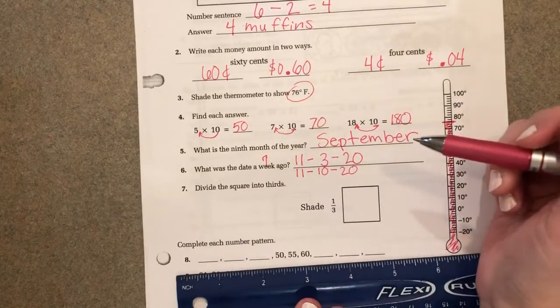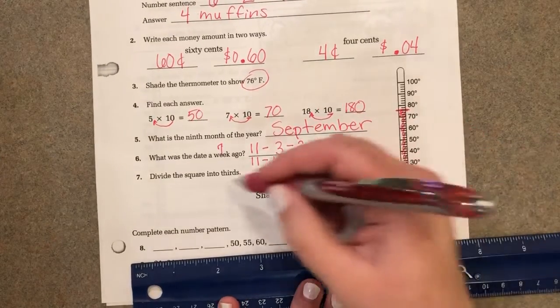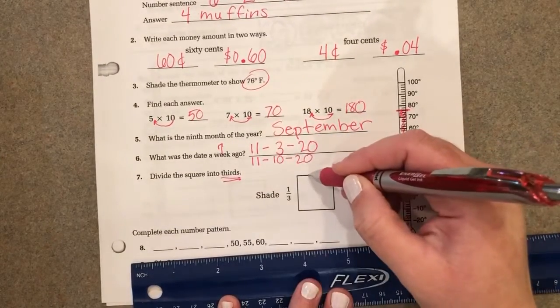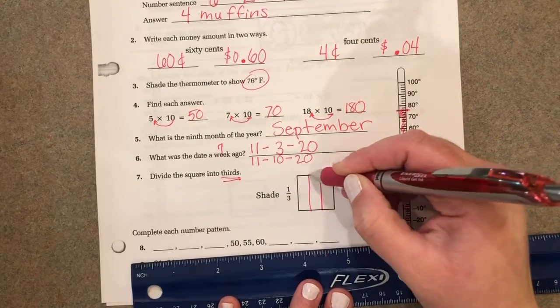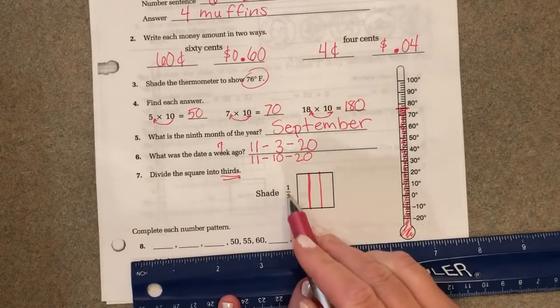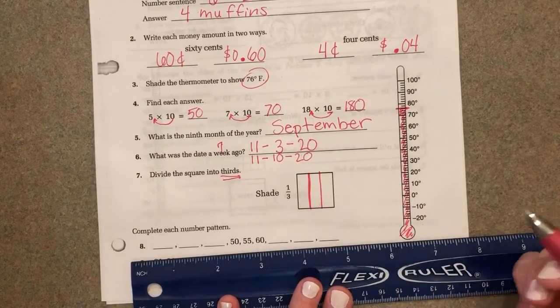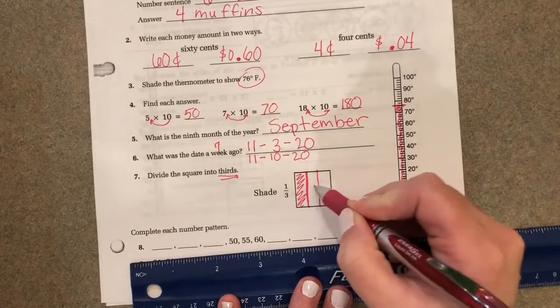Divide the square into thirds. So that means 3 equal groups, right? Thirds is 3 equal groups. So I'll do my best. Those are pretty much equal. And it says shade 1 out of 3, or 1/3. I'm going to shade 1 out of 1, 2, 3.